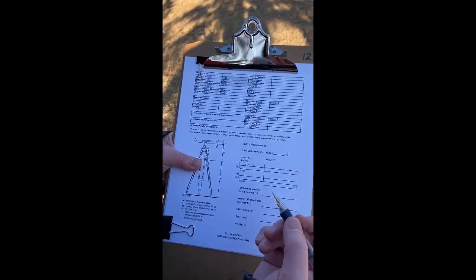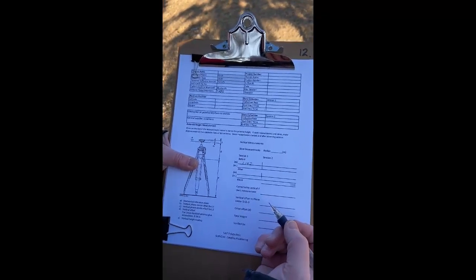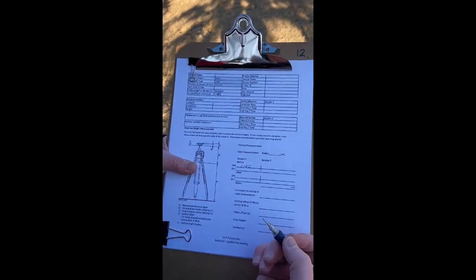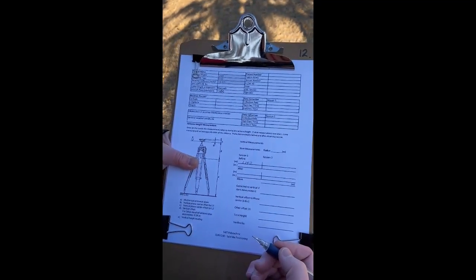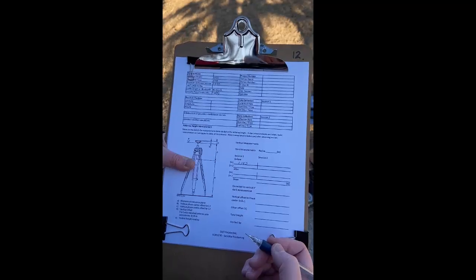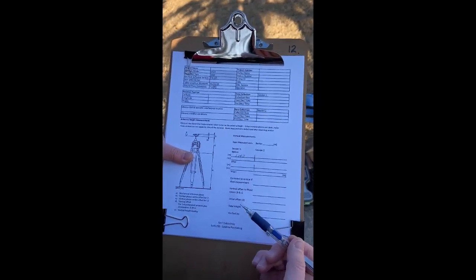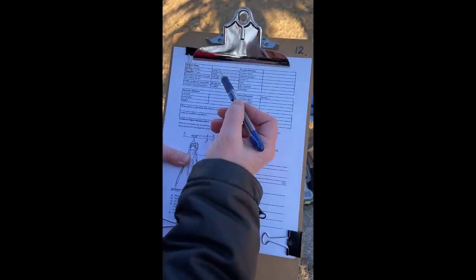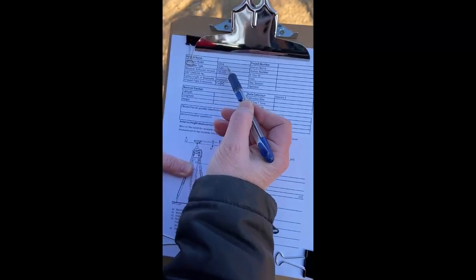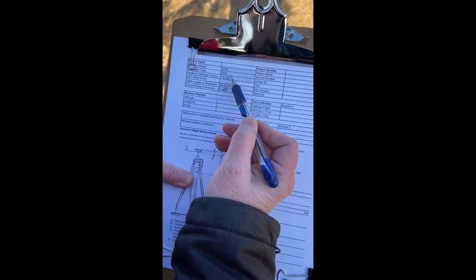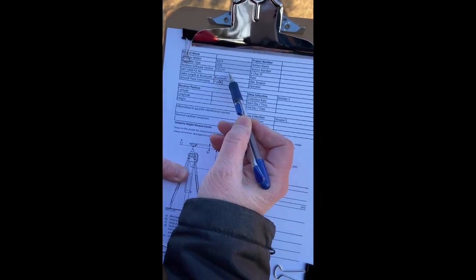Right, so while we are doing our static collection, we also need to collect some field notes. We need a log sheet for the session that we're collecting. We've already pre-filled some of this for our work here at sea. It's a GS14 antenna, a CS20 controller. The software version is here.